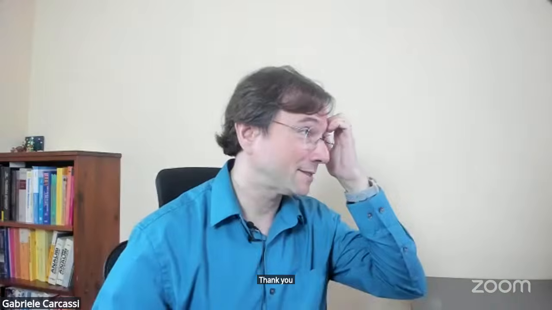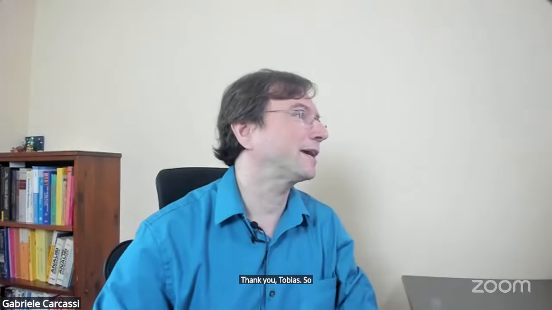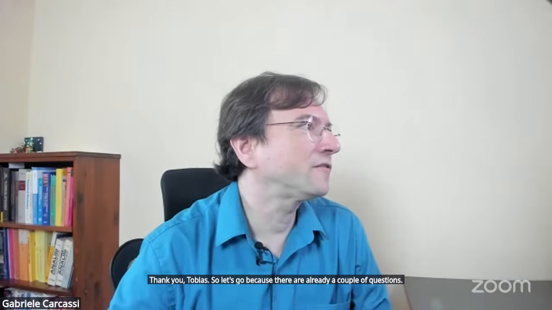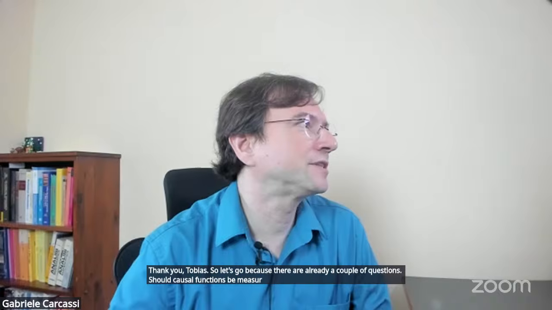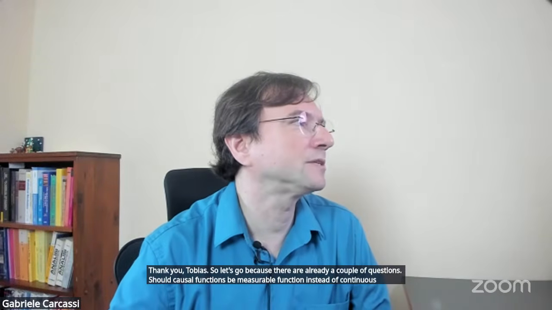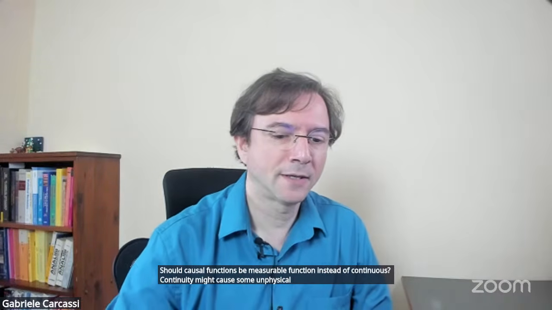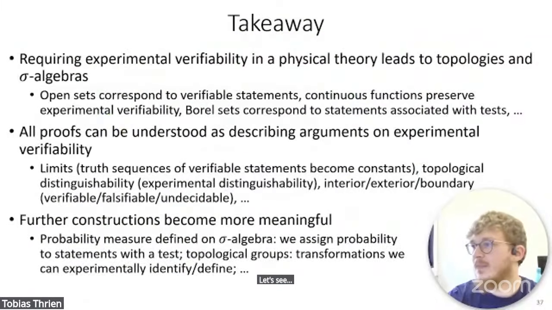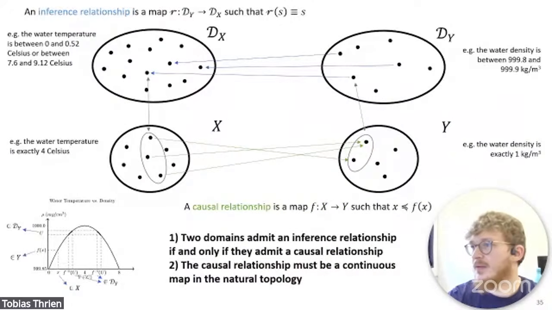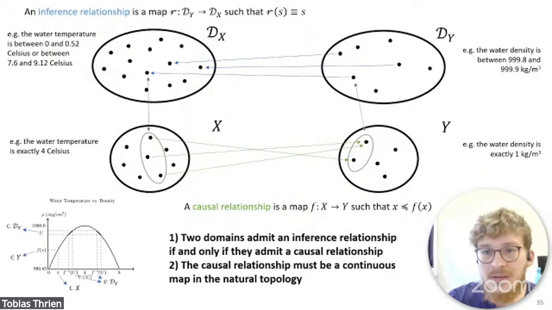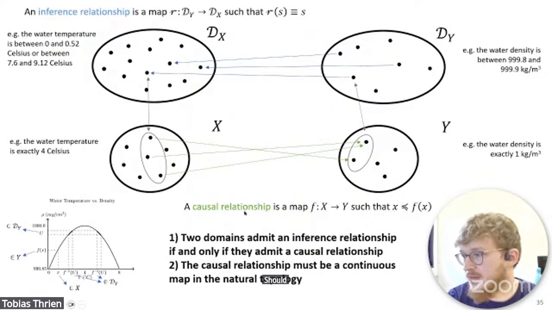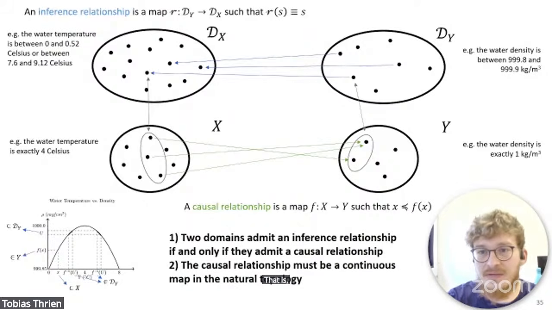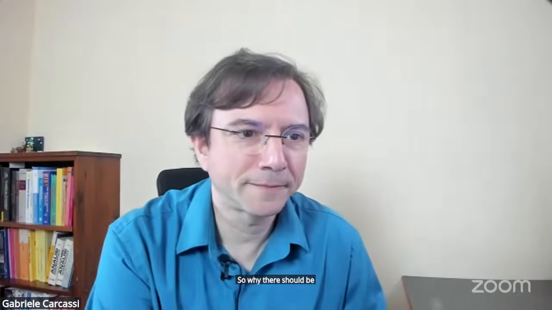Thank you, Tobias. Let's go, because there are already a couple of questions. Should causal functions be measurable functions instead of continuous? Continuity might cause some unphysical problems. Okay, we have a causal relationship. So why continuous? Should they be continuous instead of measurable?